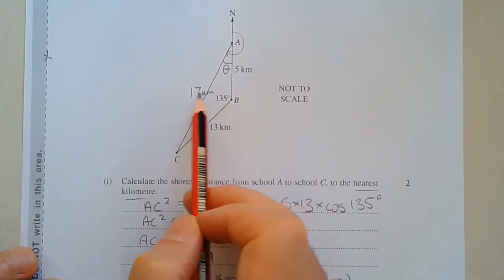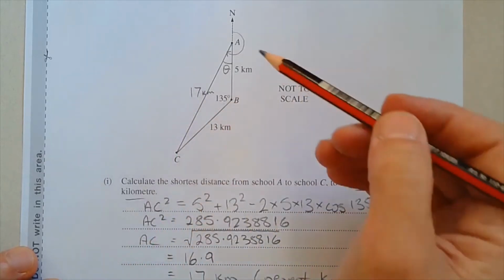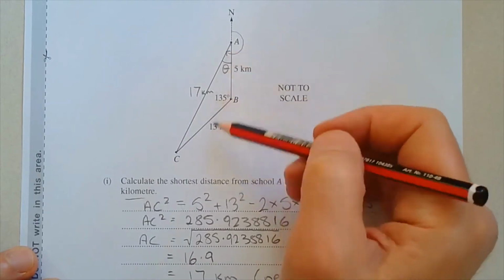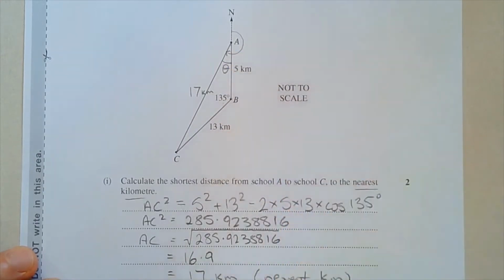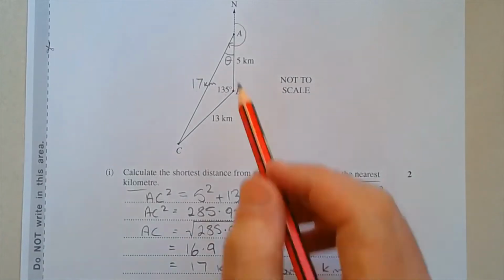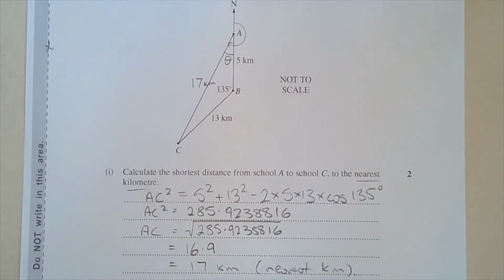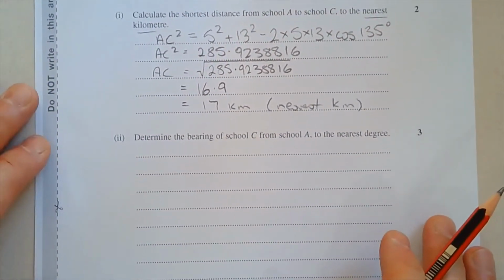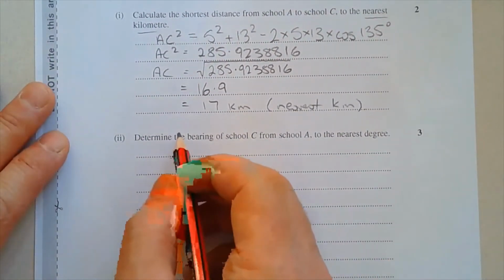So there's a known side-angle pair. We have theta opposing 13 kilometers. So there's a side-angle pair where one of the distances is known, which means that we can then use the sine rule to find theta. So let's do that. And we need to find an angle.